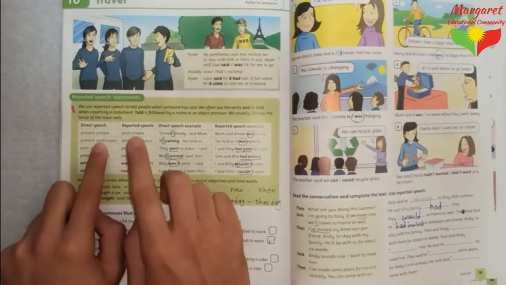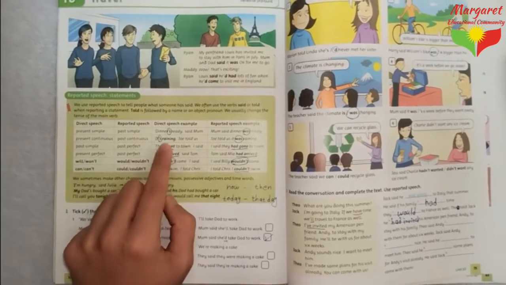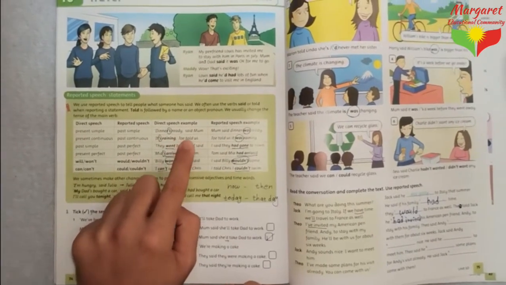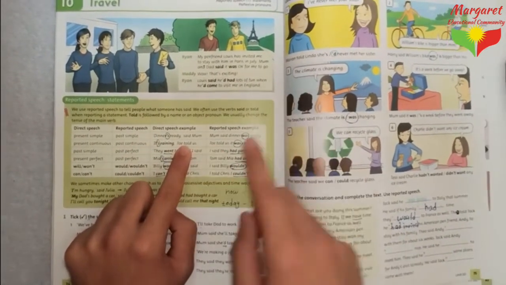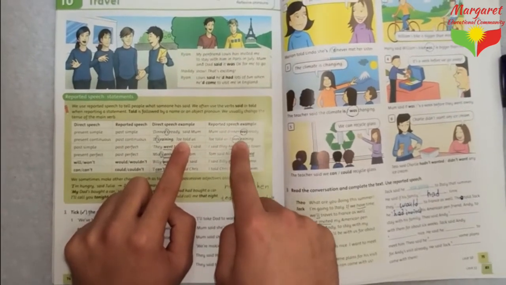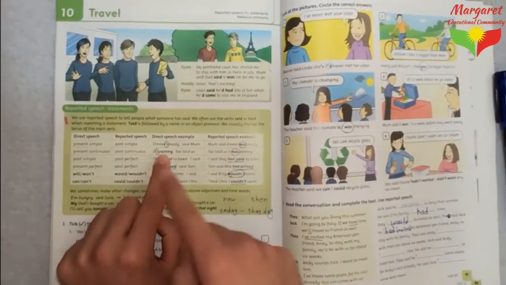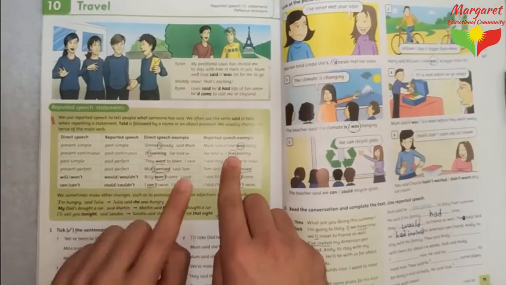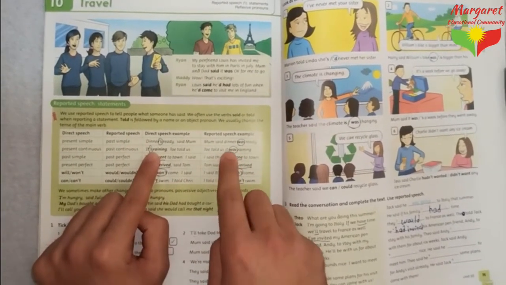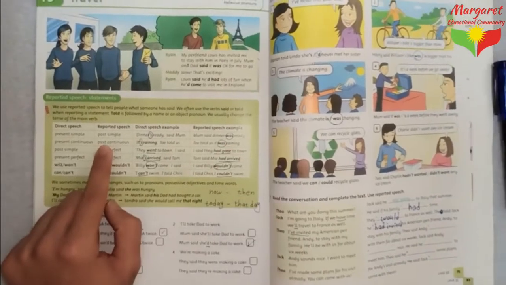Present continuous to past continuous. Look at this example. It is raining, Joe told us. When we reported, Joe told us it was raining. So it is raining is present continuous, sorry, but it was raining is past continuous.